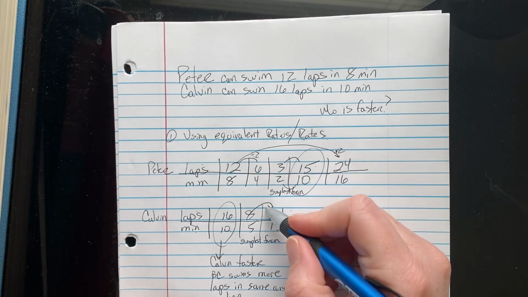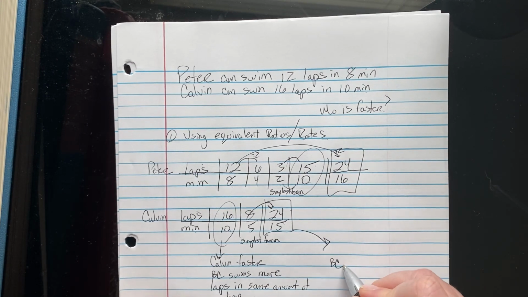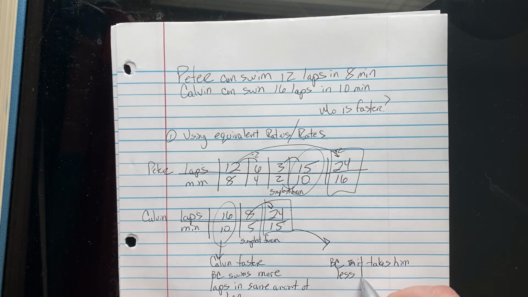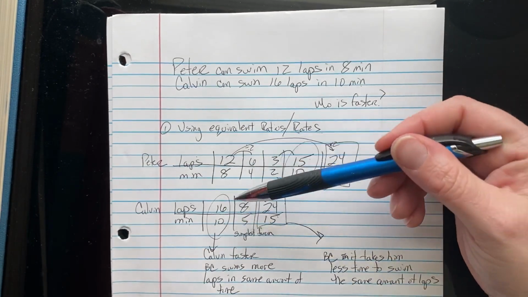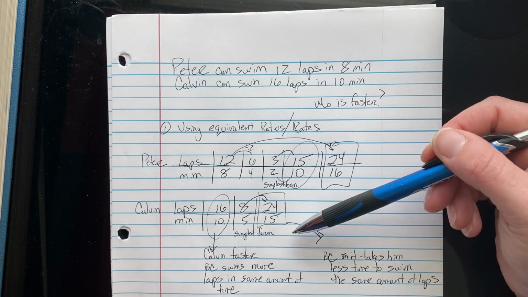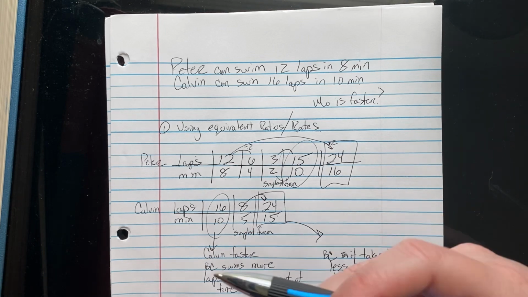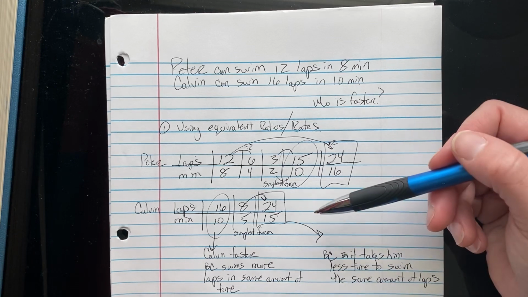So this is, again, demonstrating that Calvin is faster because it takes him less time to swim the same amount of laps. So here, the larger number told us that he was faster. Here, the smaller number told us that he was faster. So you can't just be thinking of greater than and less than numbers. You have to think about the relationship between them. Either one you pick can get you there, but you have to relate it the correct way.